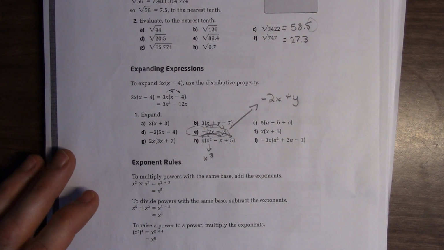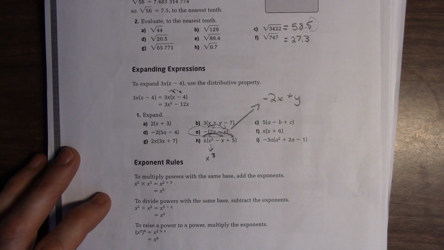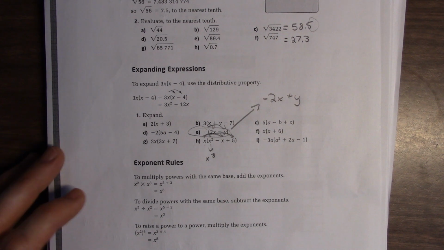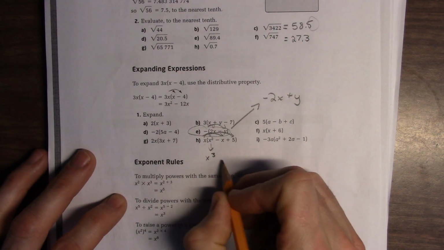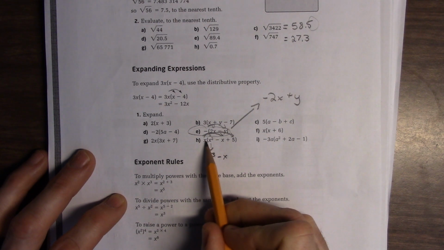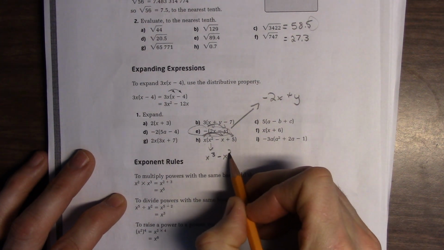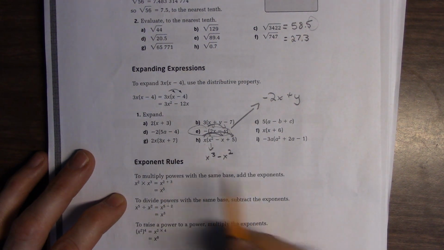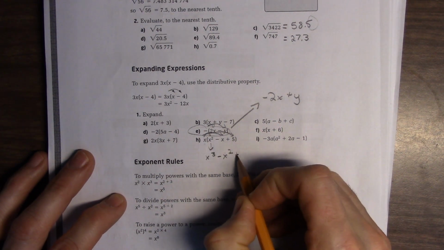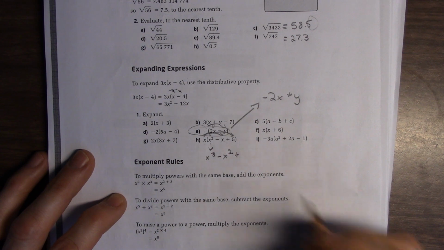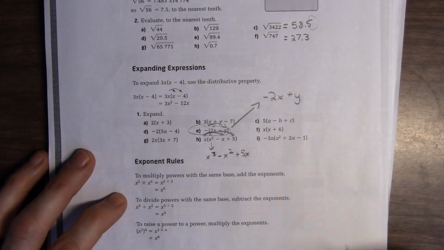X times negative x, what would we get? Hold on, I'm asking RC. Sorry? You're right, it's negative x, but what? When you multiply x times x, what do you get? Yeah, negative x squared. Good. All right. Rudy, x times 5? 5x. Good job.